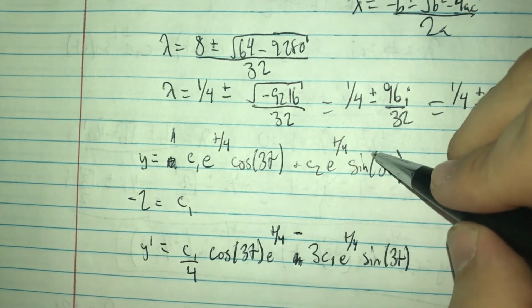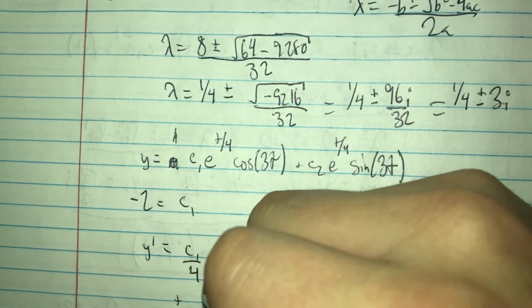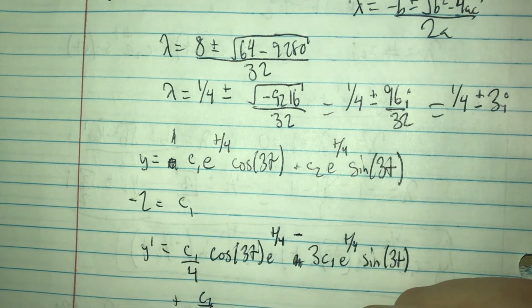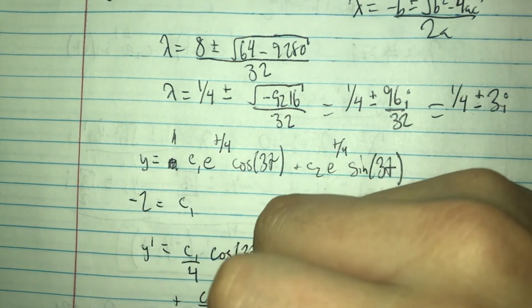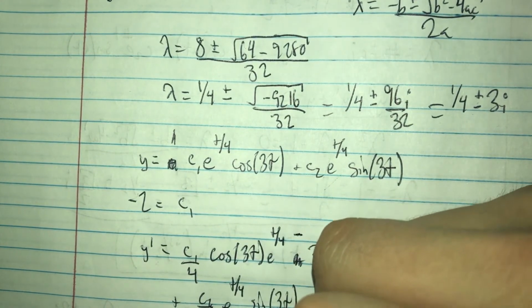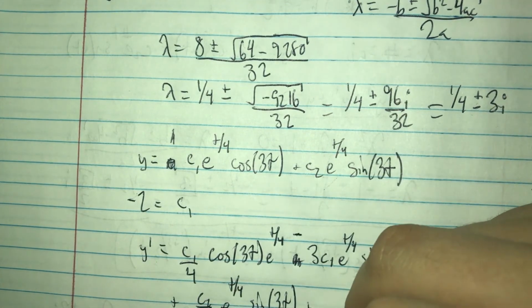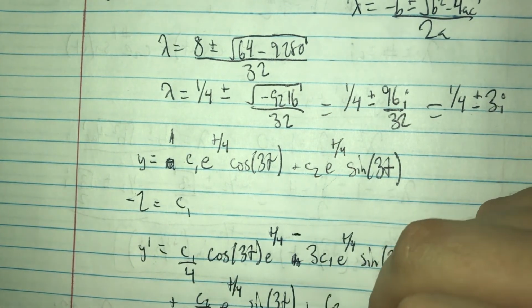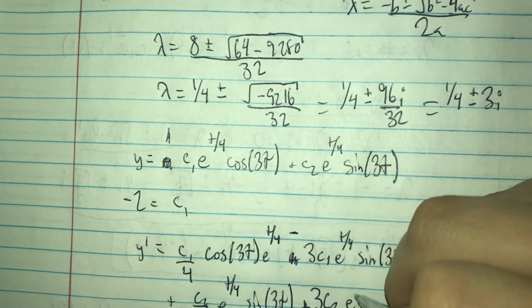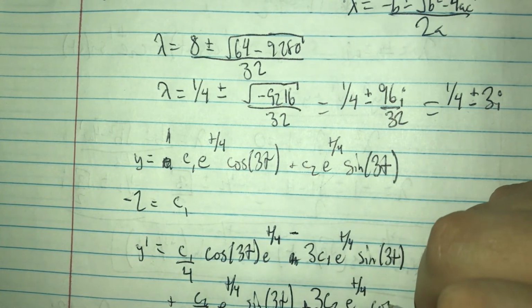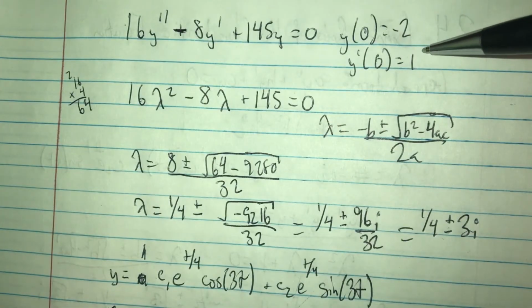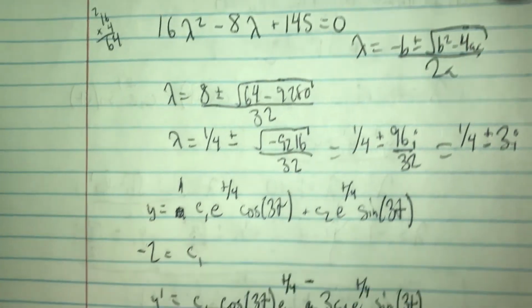And then the second half, we'll bring the e to the t over 4 down, so c2 over 4 e to the t over 4, and we'll keep the sine 3t. And then we're going to take derivative of sine 3t, so we're going to get c2 times 3 times e to the t over 4 and cosine of 3t. And remember, we're plugging in 0 for t, and this equals 1.